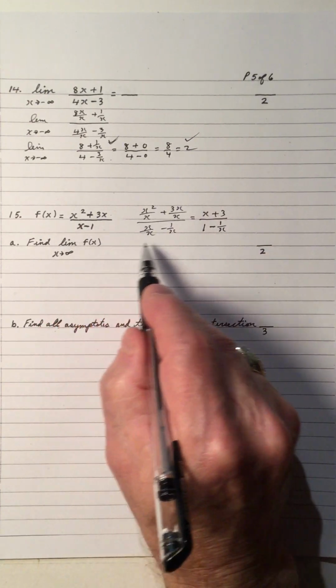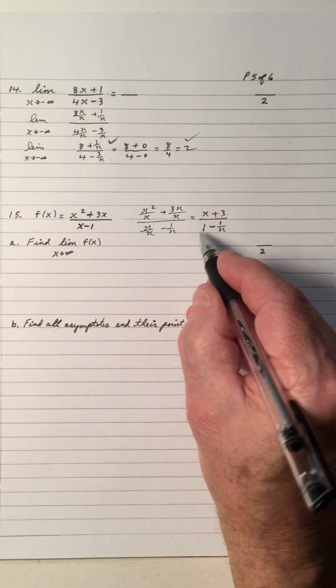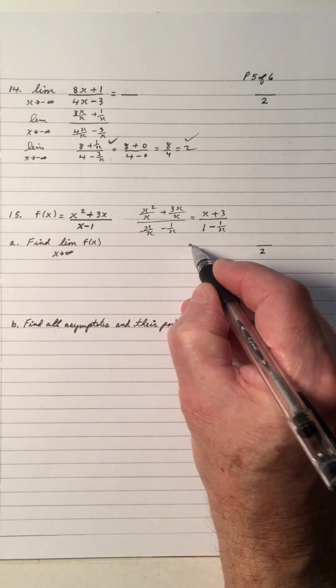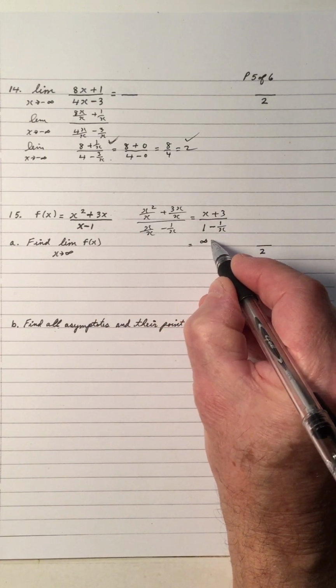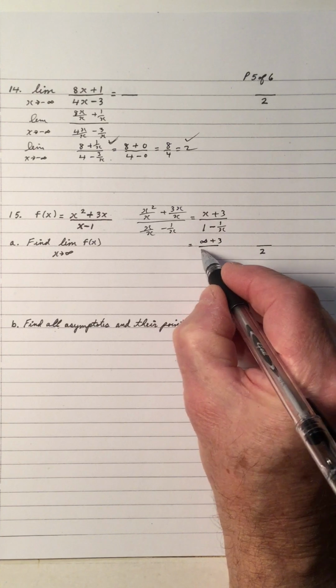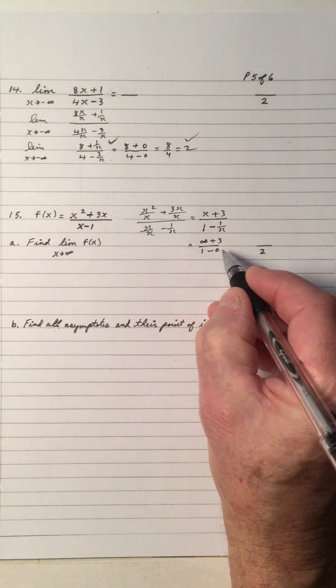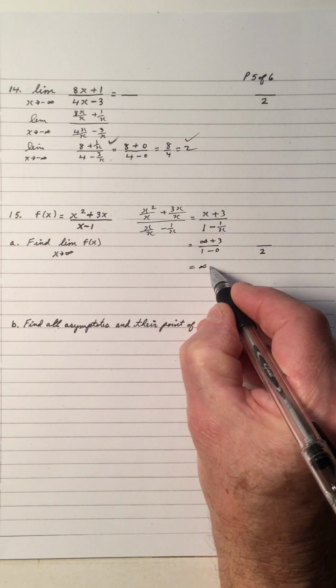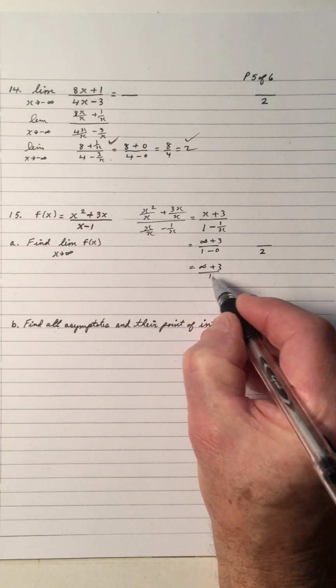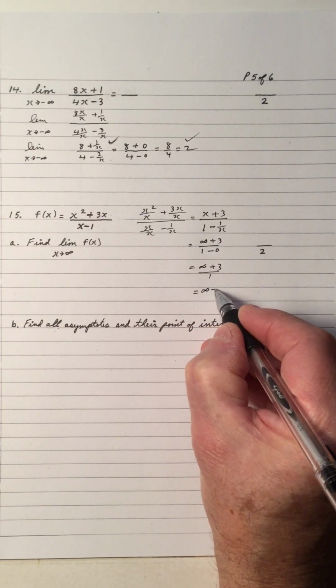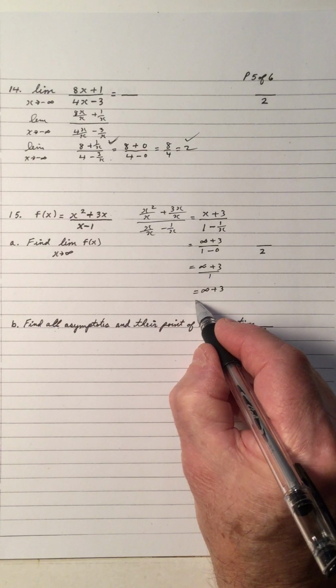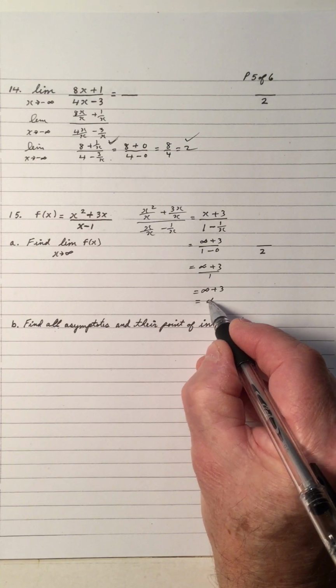As you go to infinity here, this is infinity, this is the 3, that's a 1, and that's a 0. So we get infinity plus 3 over 1, so we get infinity plus 3. So the limit is infinity.